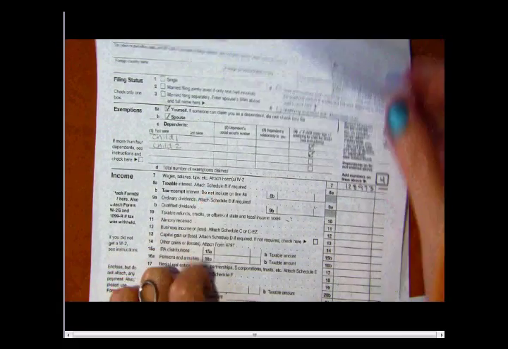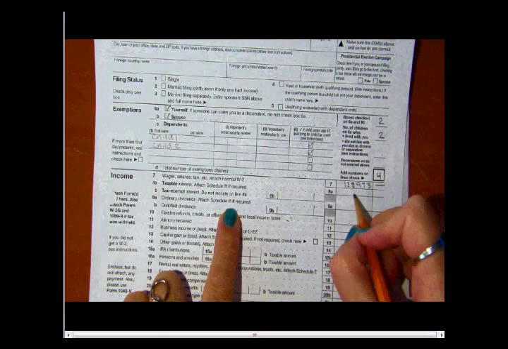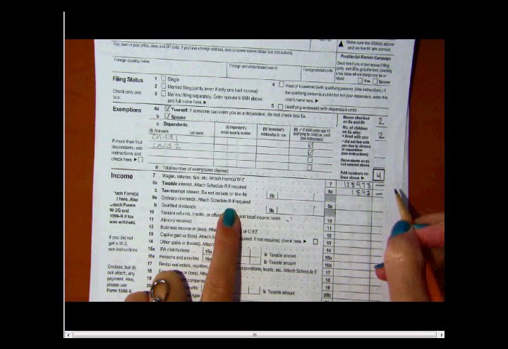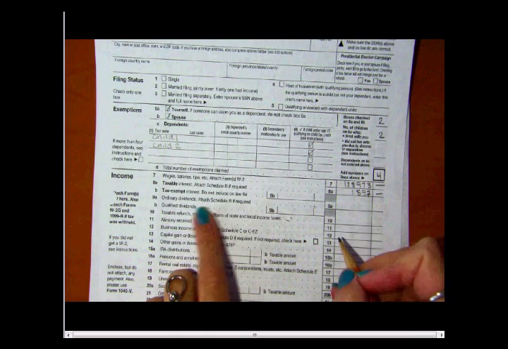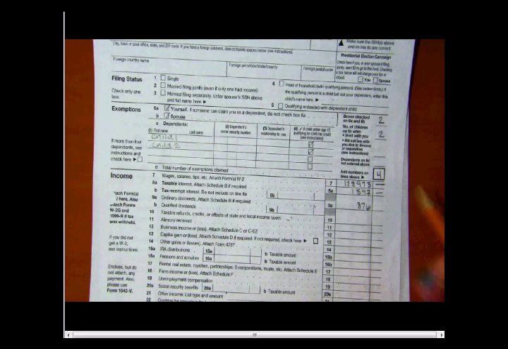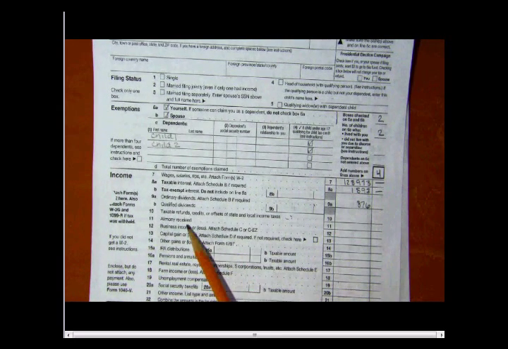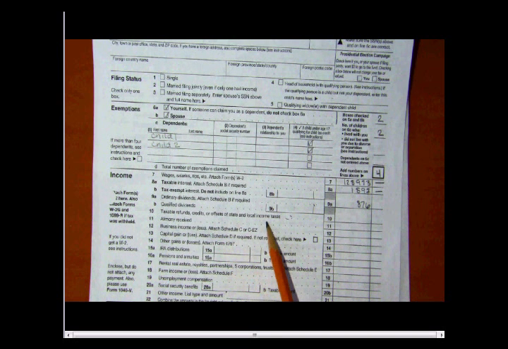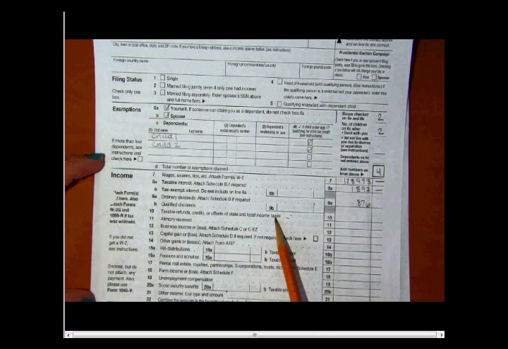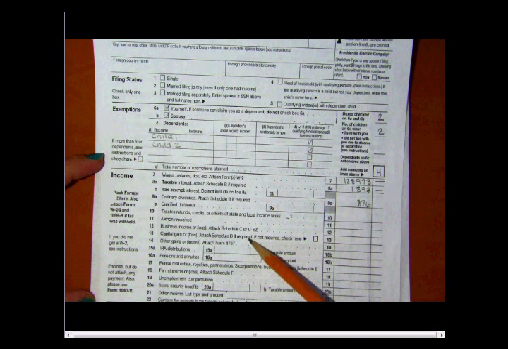The interest was $18.97. Okay. We don't have tax exempt interest. Ordinary dividends, $8.76. Okay. So your taxable refunds, credits, or offsets for state and local income taxes. Right. This is income. They paid state taxes. That's not going to go here. This is what they're getting back.